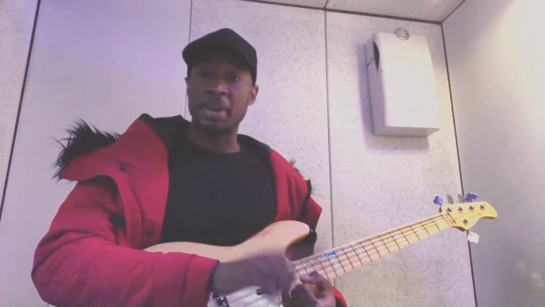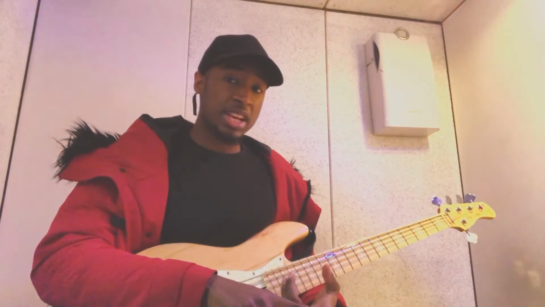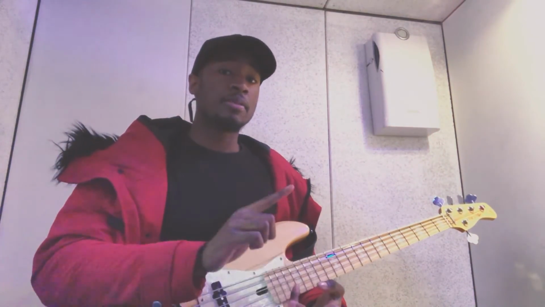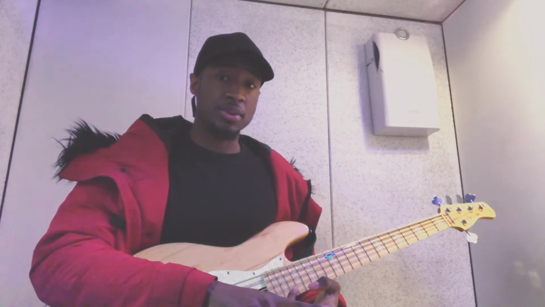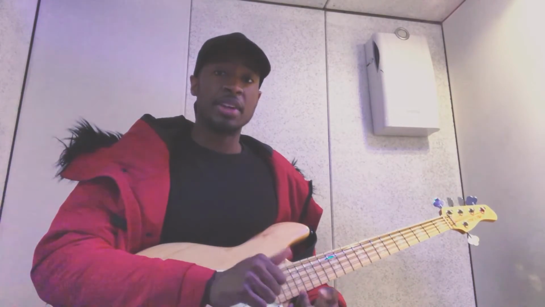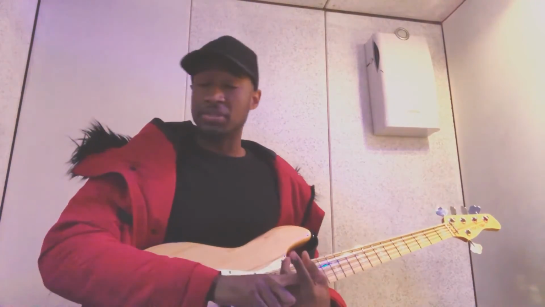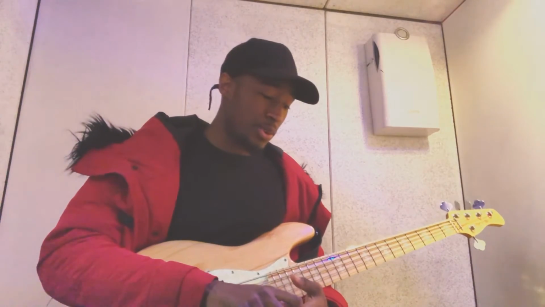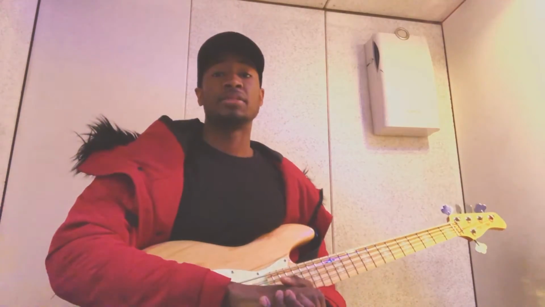1st note of the scale has a major 7 chord. 2nd note of the scale has a minor 7 chord. 3rd note of the scale has a minor 7 chord. 4th note of the scale has a major 7 chord. 5th note of the scale has a dominant 7 chord. 6th note of the scale has a minor 7 chord. And 7th note has a half diminished.